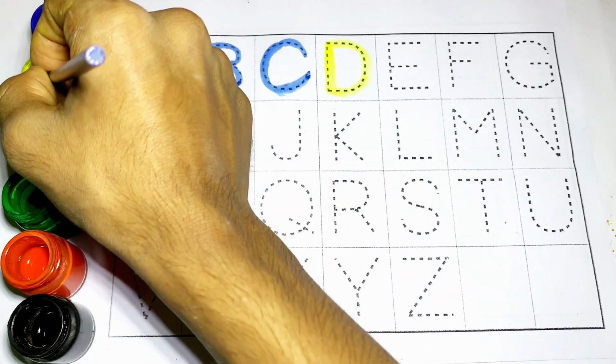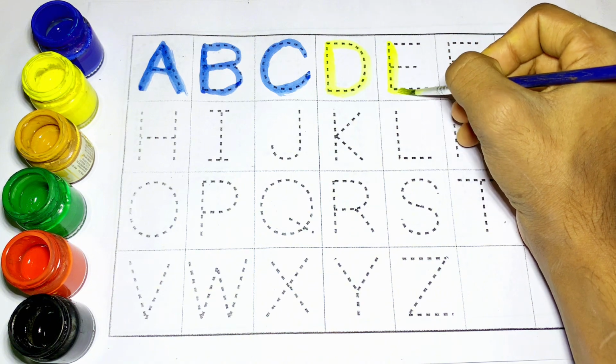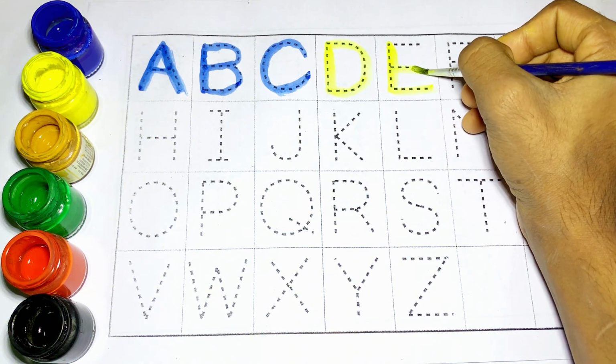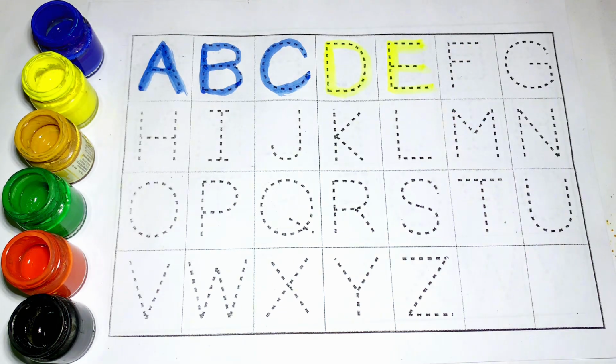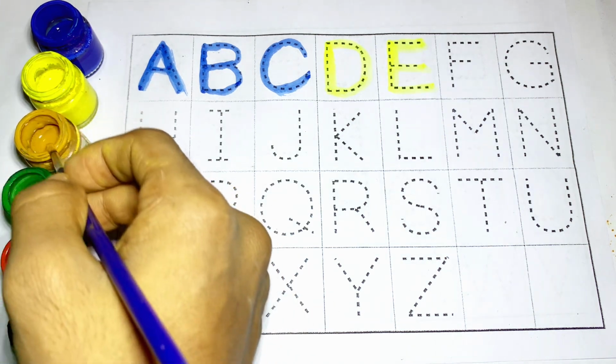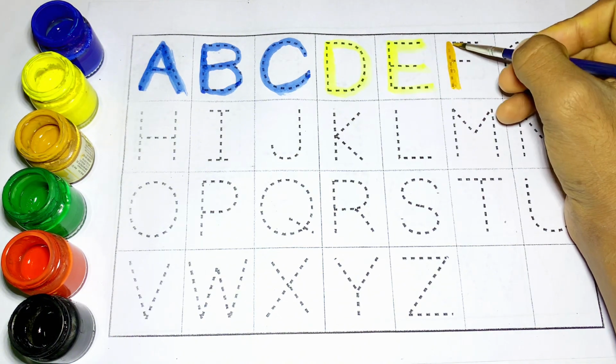Kids, again use yellow color and draw E. E for egg, E for elephant. Kids, now draw F. F for fish, F for fan, and use yellow ochre color.